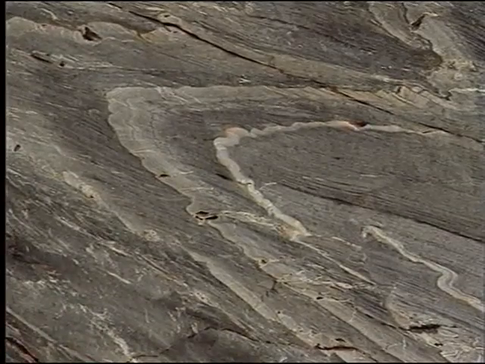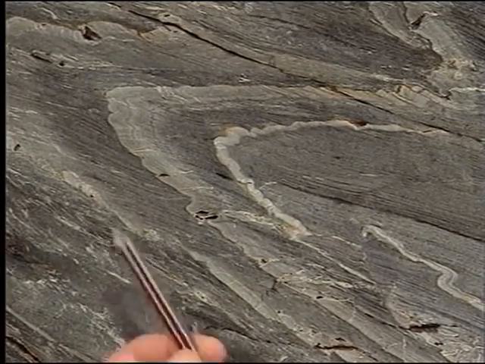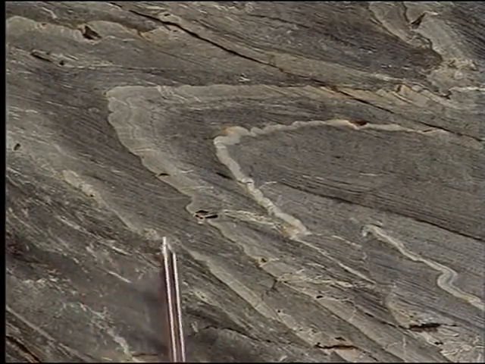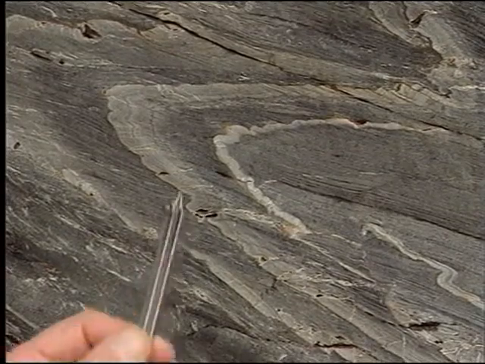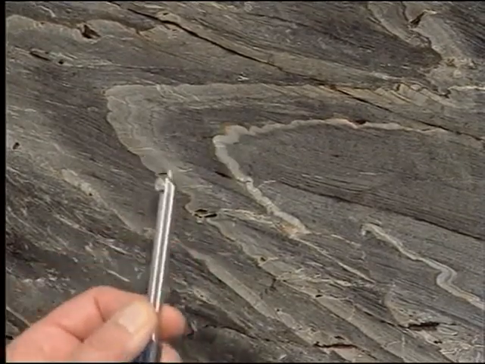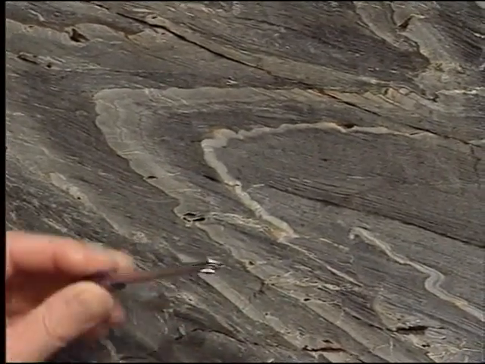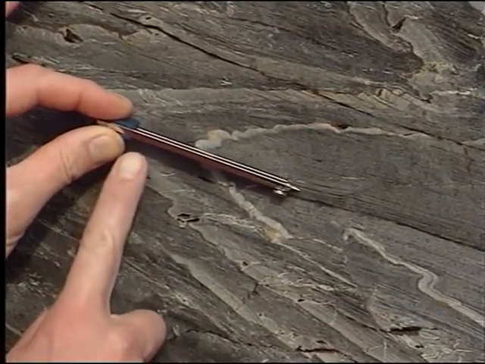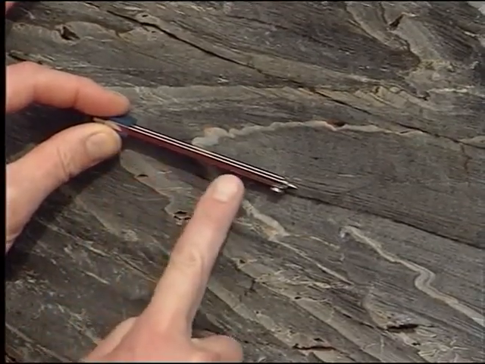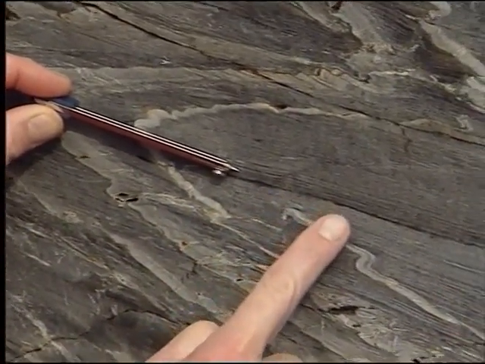These folds are lying on their side, but they're still the product of shortening, and their cleavage, which is very, very clear here, is still more or less parallel to their axial plane. Here's a very clear fold, look. There's another bed. We could define the axial plane parallel to the dividers. And let's have a look down here all the way through the axis. That very strong parallel alignment there, which is the rock cleavage.